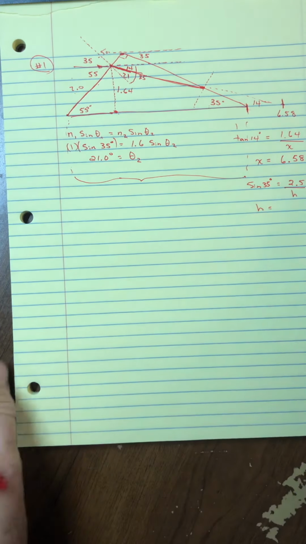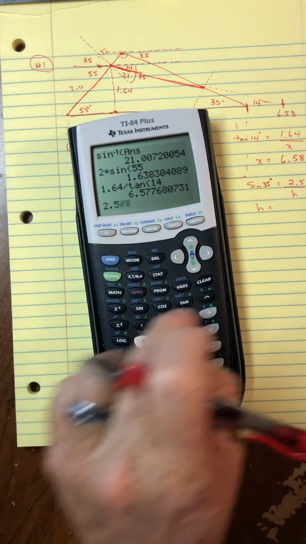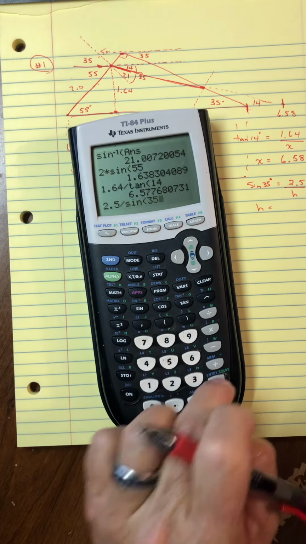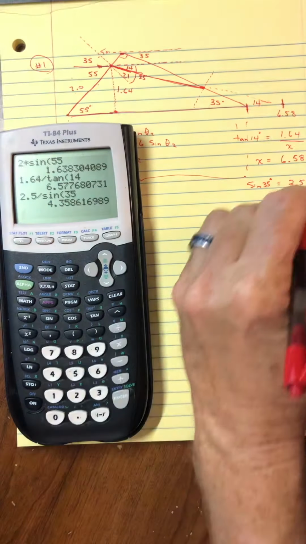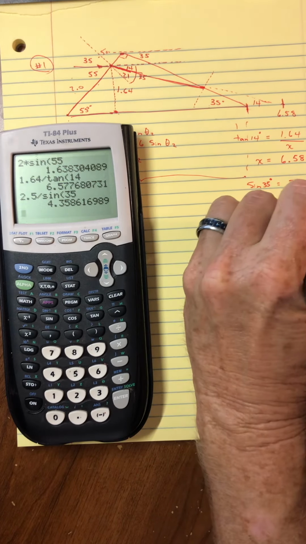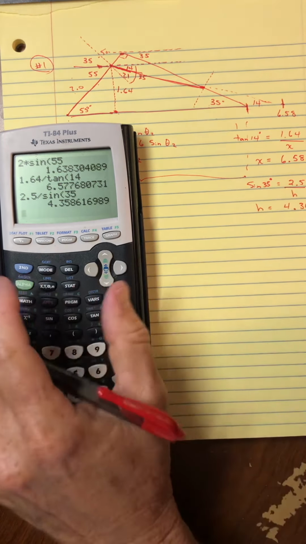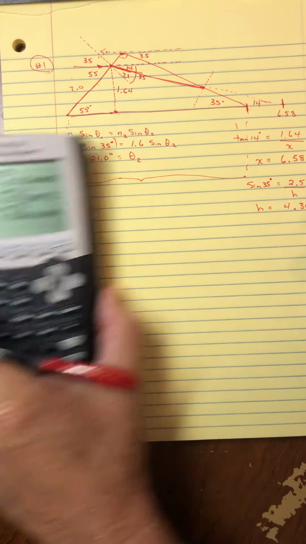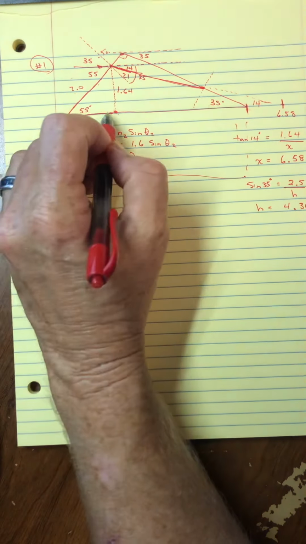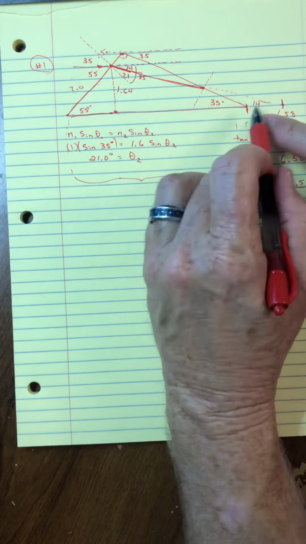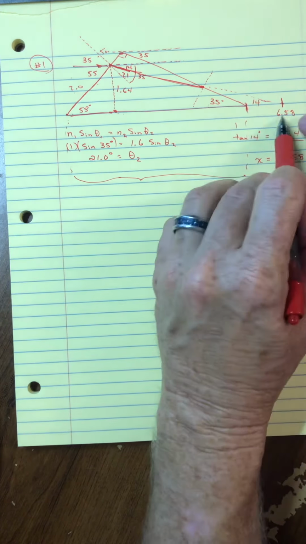I'll just call it h. So 2.5 divided by the sine of 35 means the whole hypotenuse is only 4.36 centimeters. And that's interesting because then I need to subtract this distance, which only makes this distance shorter, and this number is already smaller than that. So that answers the question.